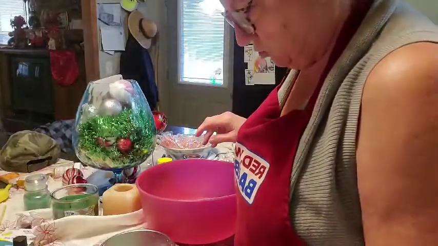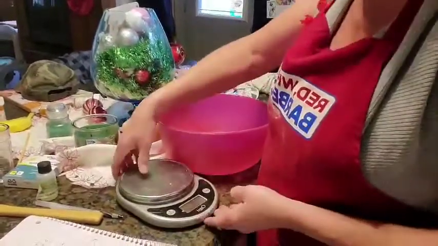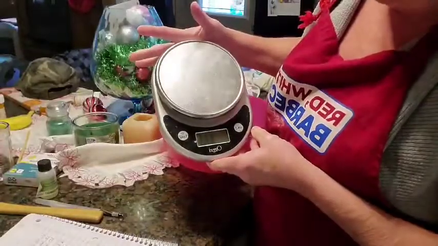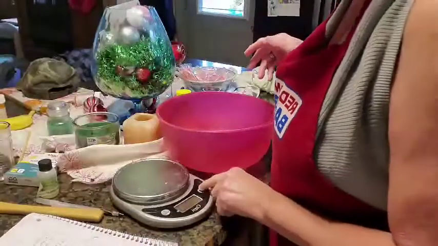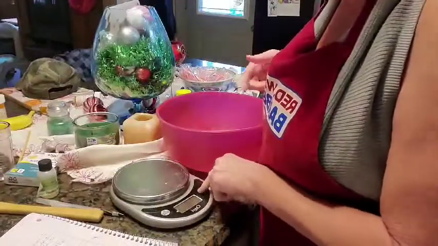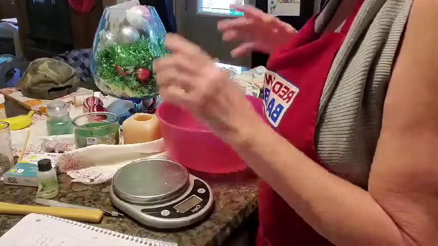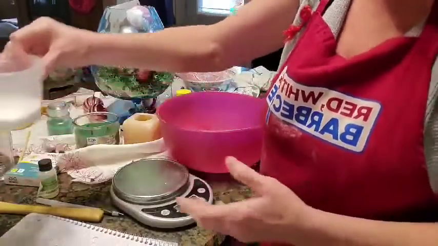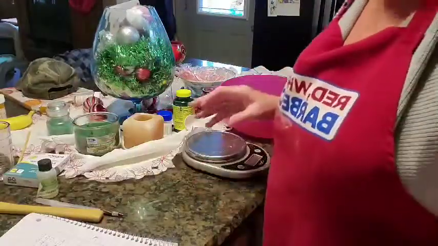So, let me show you. You turn it on, and as you can see, it'll show 0. Once you do that, you want to find out your units. This one will do milliliters, grams, pounds, and ounces. I want to do ounces. I've already very carefully measured my lye, and I've got that away from everything else.